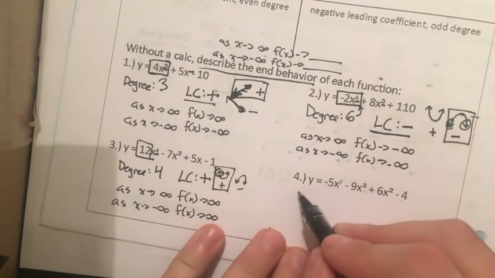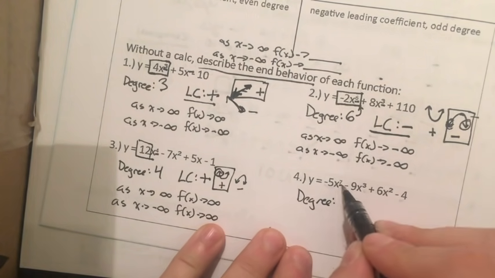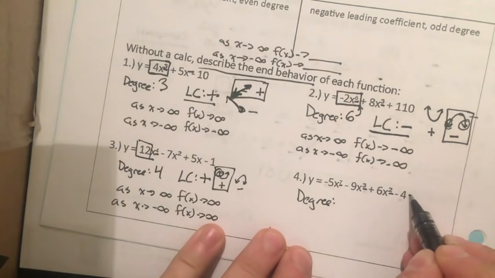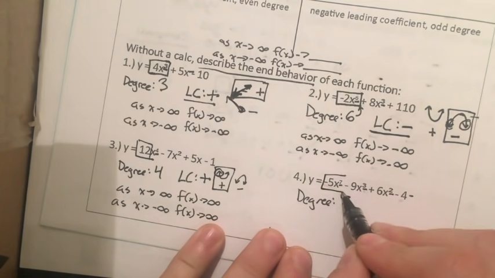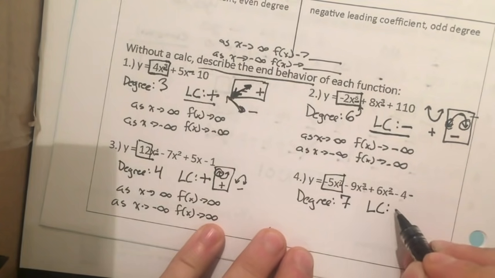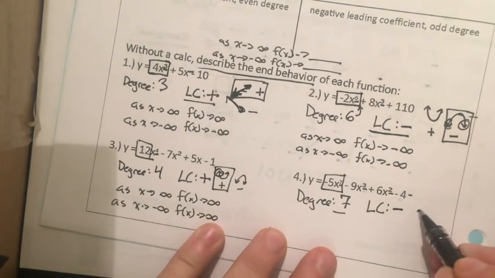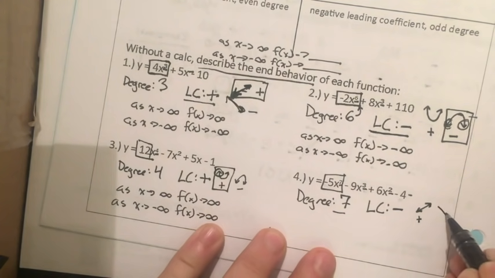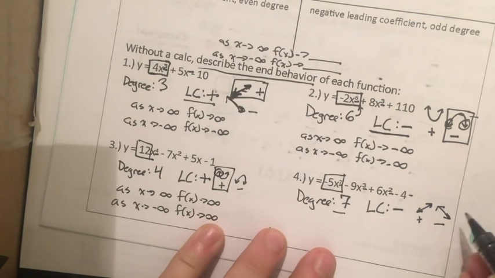Last equation, last question, degree. Well, 7, 3, 2, 0. My degree is 7. So I look at that leading term. The sign of my leading coefficient is negative. If the degree is odd, then my graph is odd-shaped, which means it's pointing in opposite directions. Positive is increasing, negative is decreasing.